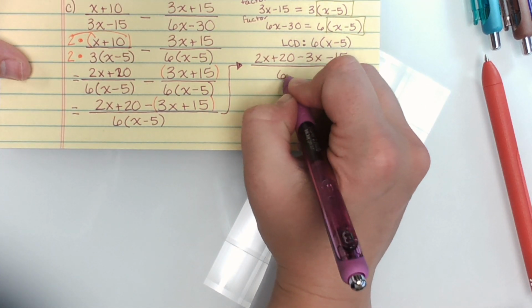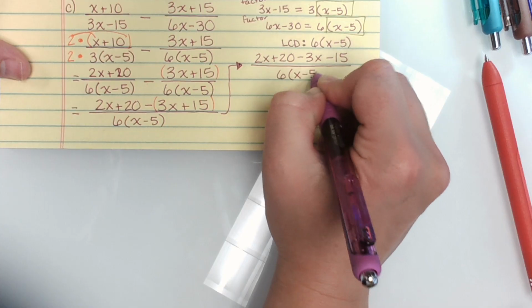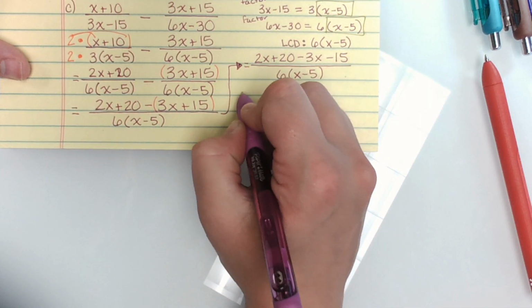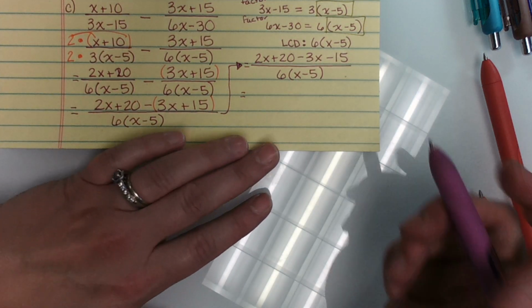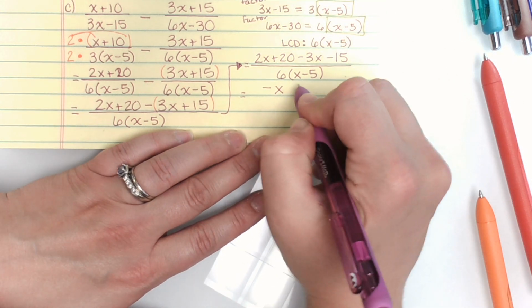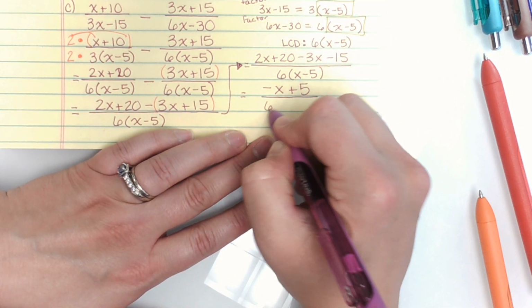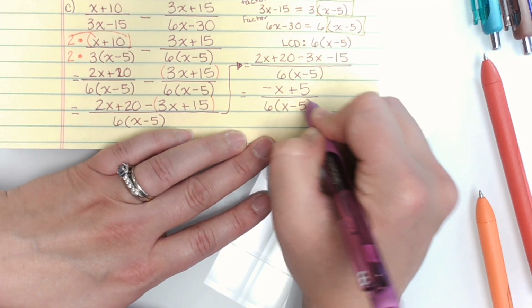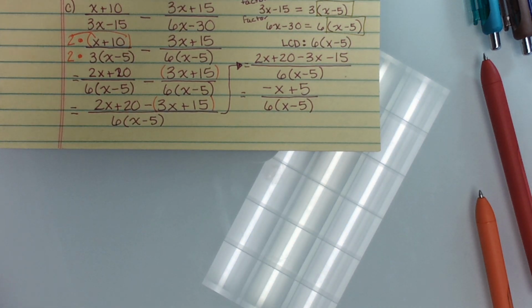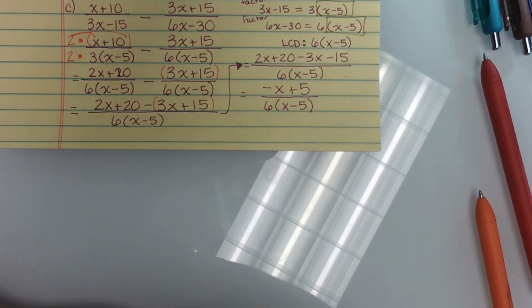Now, a couple of you said combine like terms. You're not wrong, it wasn't so much a screw up, I just wasn't there yet. Negative x plus 5. Next thing I try to do is simplify.